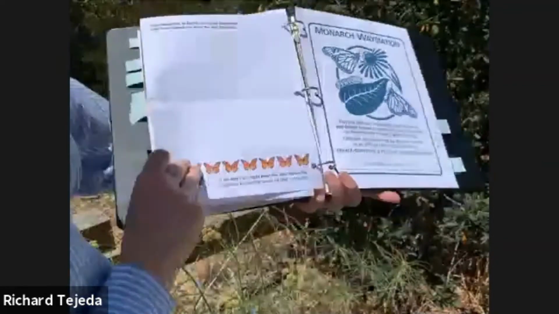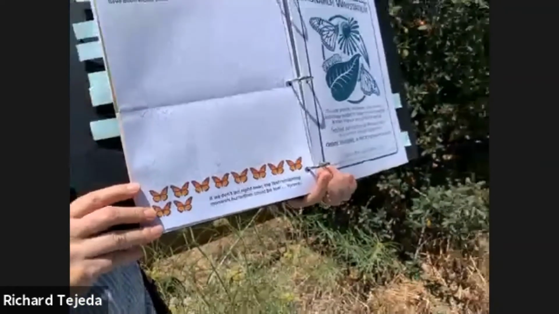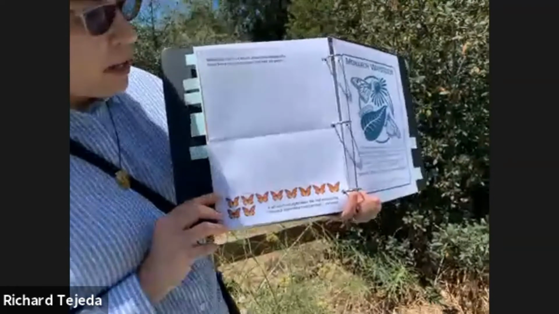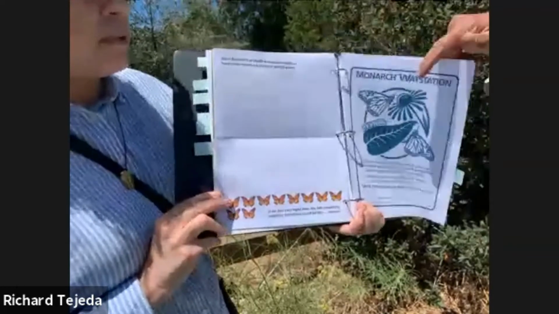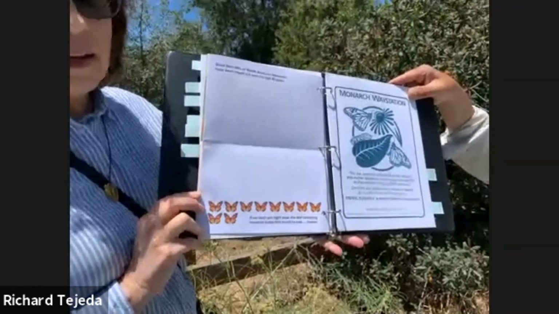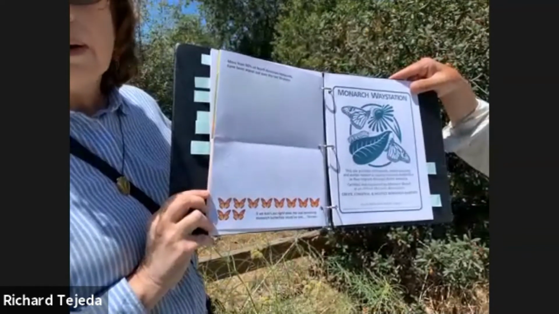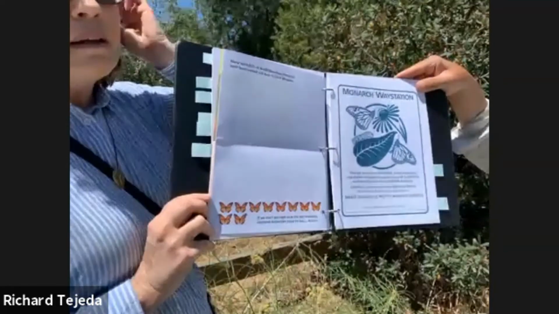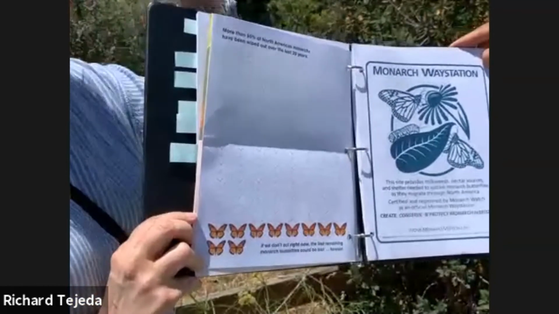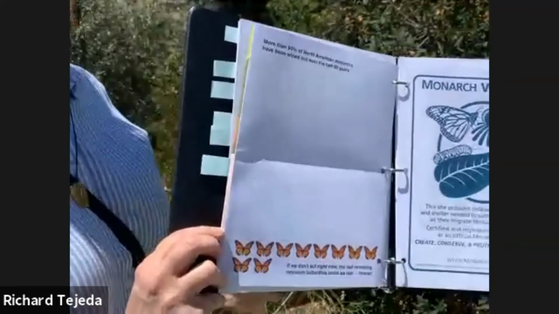So this is really scary. I'm sorry to scare you, but this is what they have on the back of that map. All of the pencil drawings are the population that used to be. And the butterflies at the bottom, that's all we have now. It's very scary.